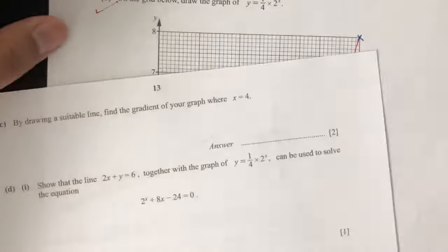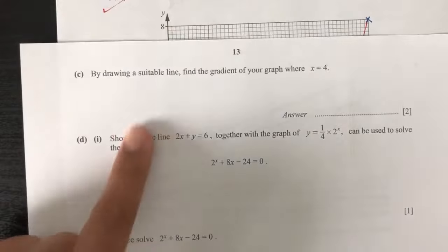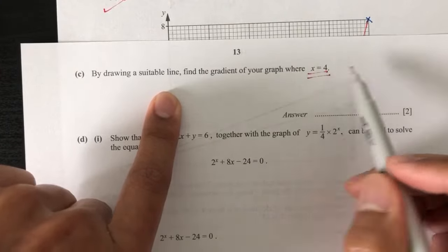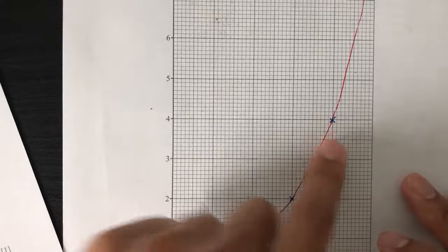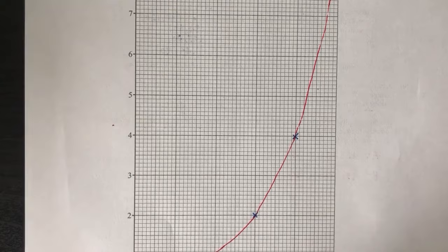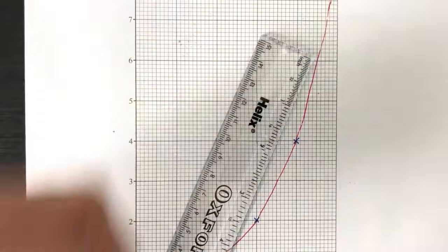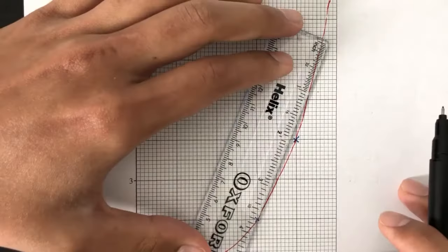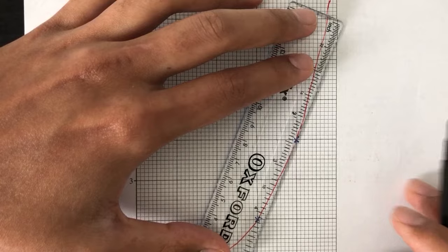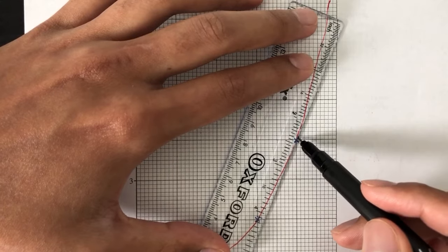What do we have? It says by drawing a suitable line, find the gradient of your graph at x equal to 4. So go back to your graph. x equal to 4 will be at this point, so we have to draw a tangent at this point. So let's go to here, and the tangent will be about this. Should be like this.